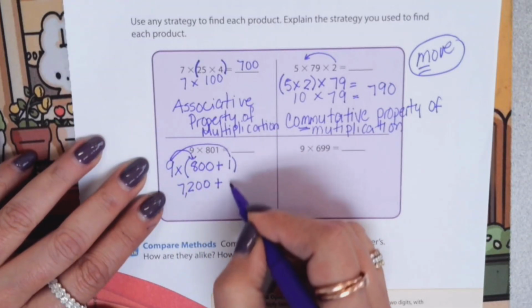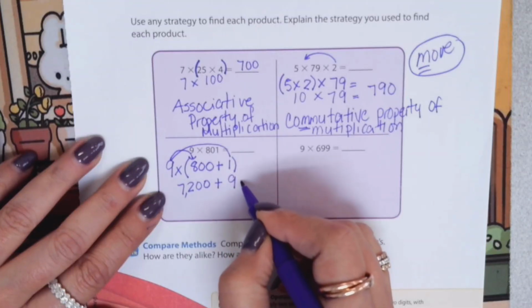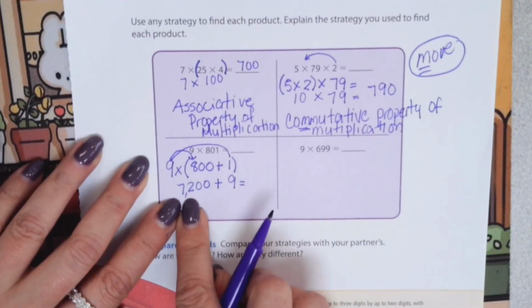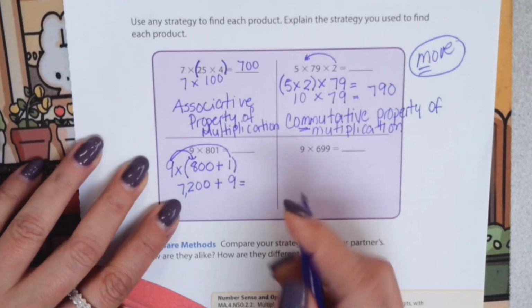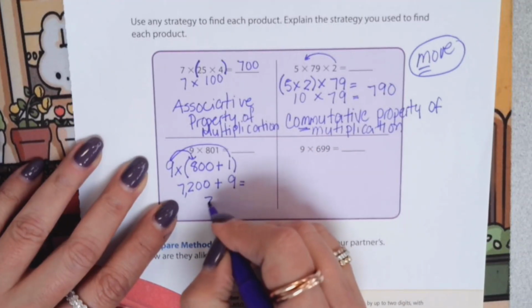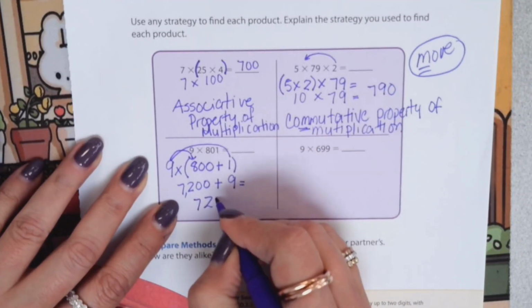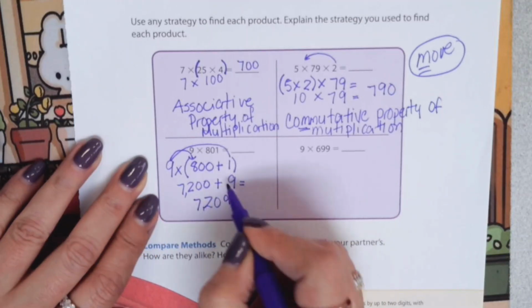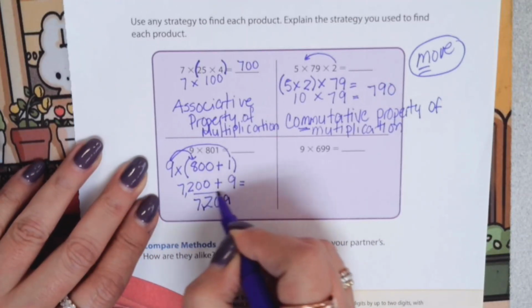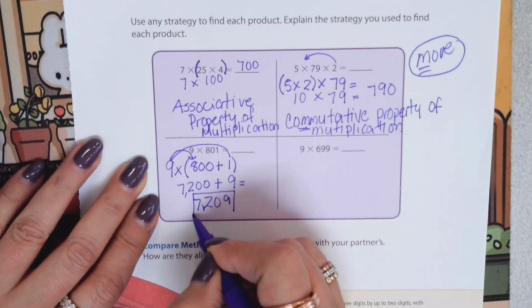9 times 1 is 9. So 7,200 plus 9 equals 7,209. And what I'd like you to do for me from now on is box the answers, okay?